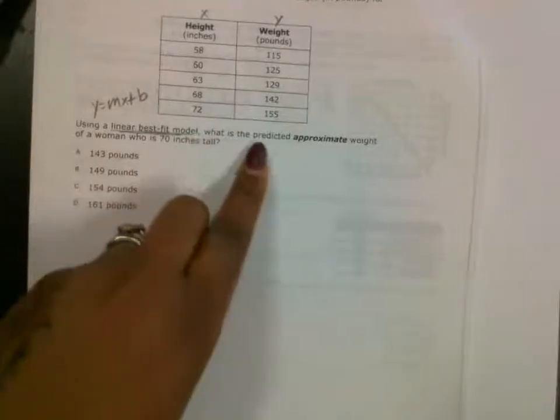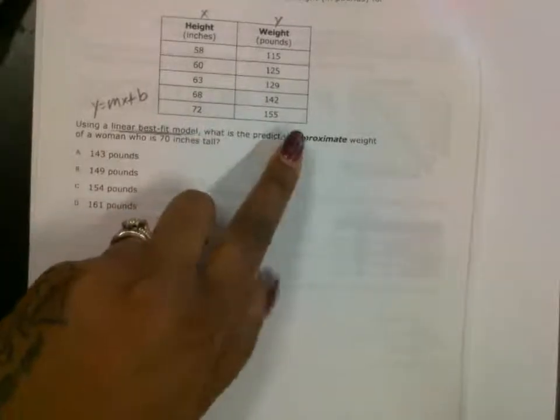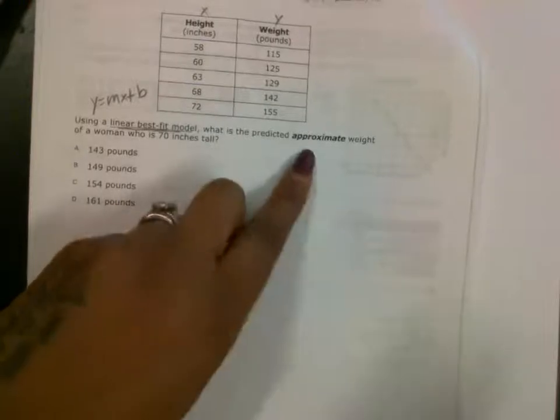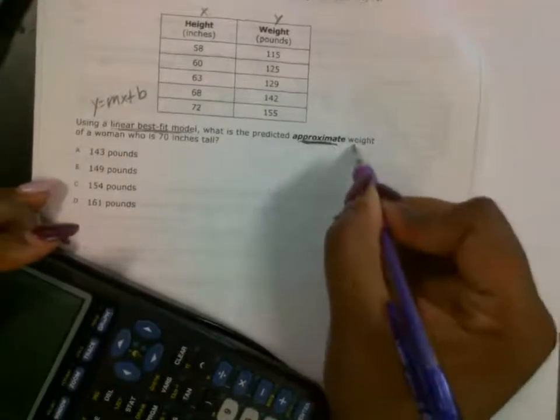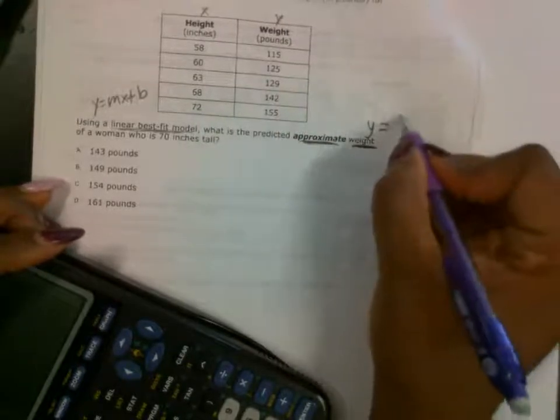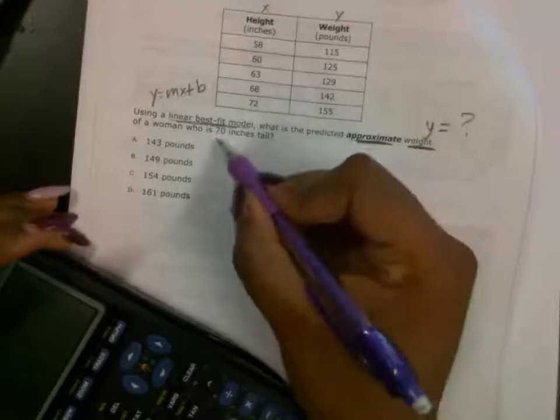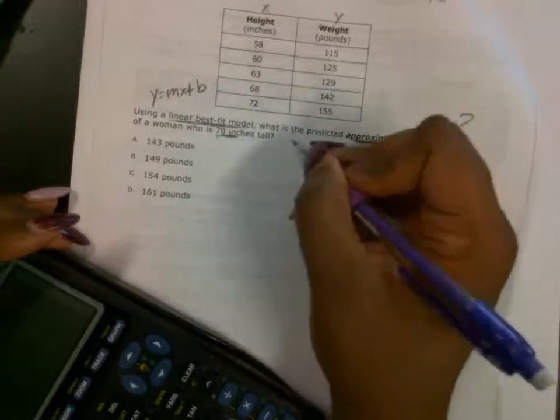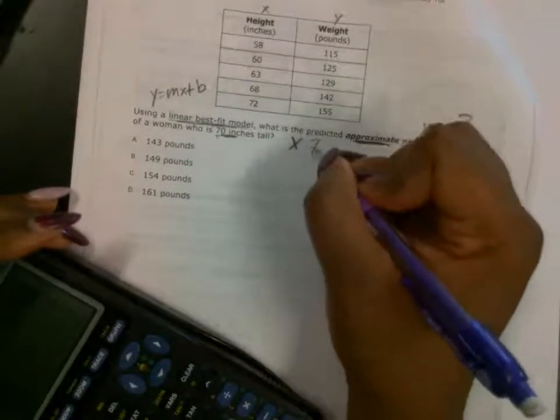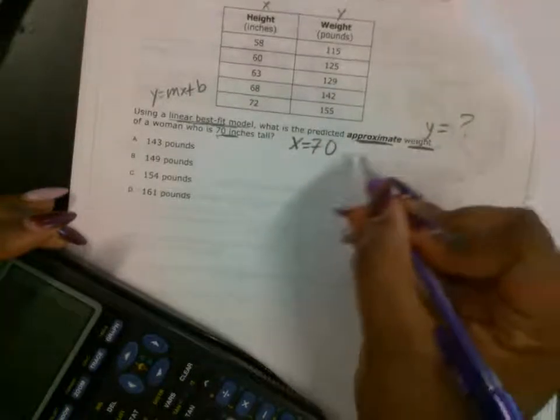So I have my line of best fit, which is what I wanted. It says, what is the predicted? So we're going to use the line of best fit, and it says, what is the predicted approximate? That means we're estimating the weight. So we're looking for Y, okay, of a woman who is 70 inches. So X, which is the height, is 70. So what is Y when X is 70?